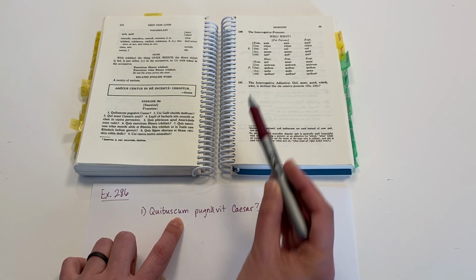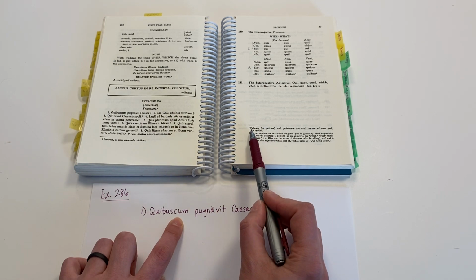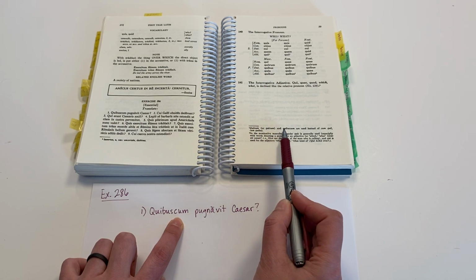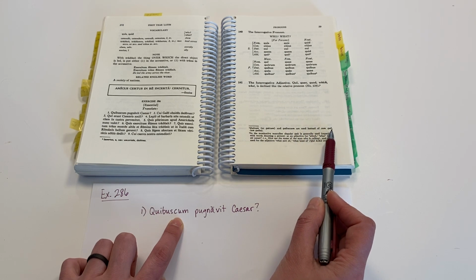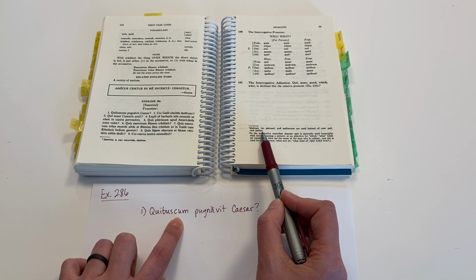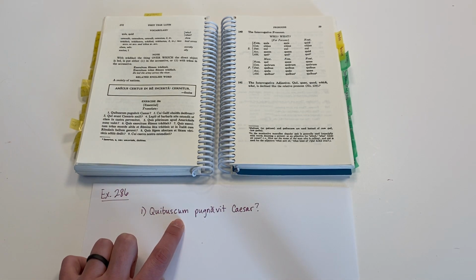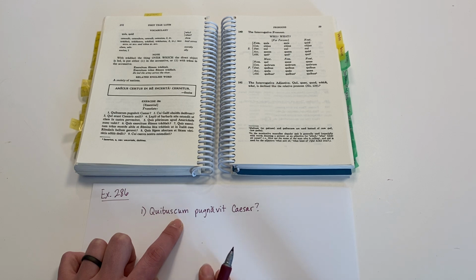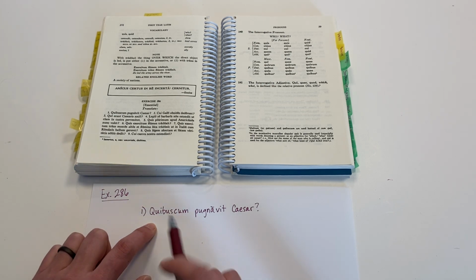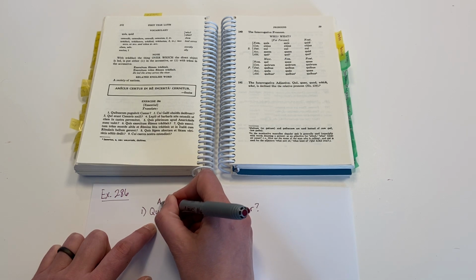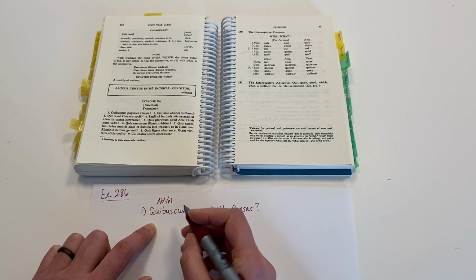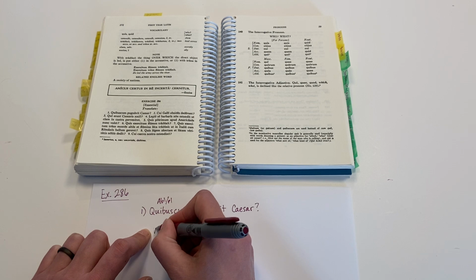And there's a note here, number 1. It says quo cum, qui cum, and quibus cum are used instead of cum quo or cum quibus. So again, they take that preposition cum, meaning with, and just attach it to the end of those interrogative pronouns. So this would mean with whom. Okay, so this is ablative, plural, and it's with whom.